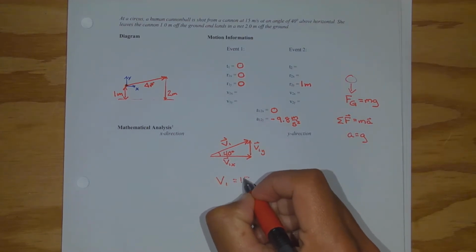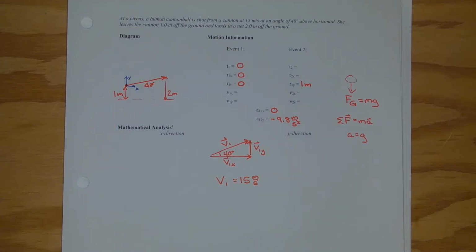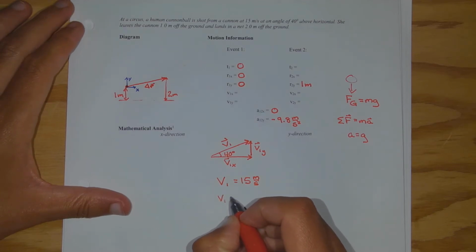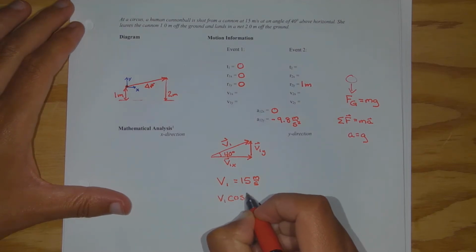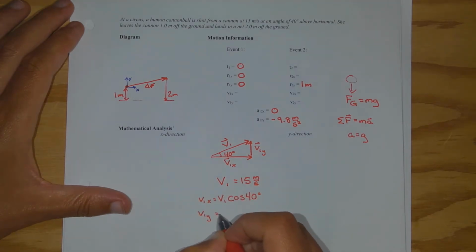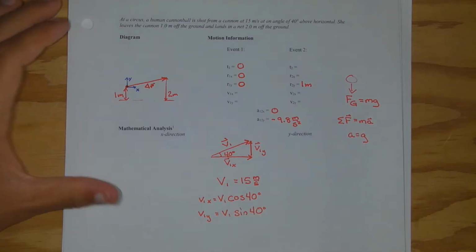To find the x component of the velocity, you would do v1 times cosine of 40 degrees. This is v1x. v1y is equal to v1 times sine of 40 degrees.